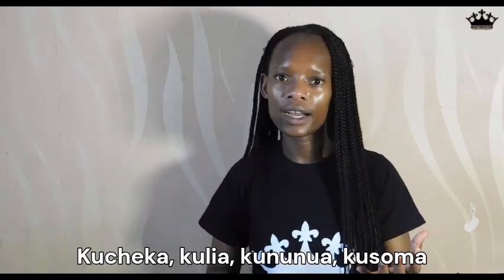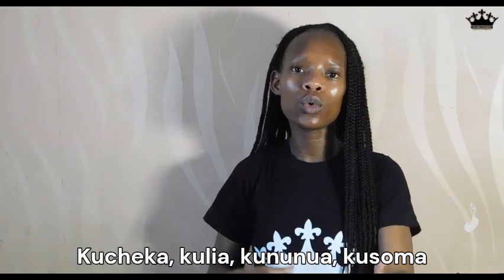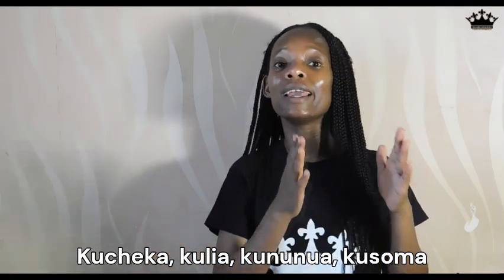Remember, Swahili words have a ku attached to them to make them infinitive. For example, kucheka, kulia, kununua, kusoma, okay? So they have ku to make them infinitives. So when you look at kula, it has ku infinitive and it has one stem, which is la.